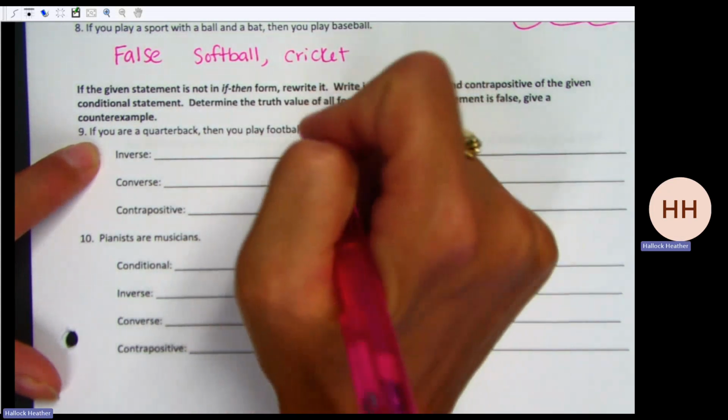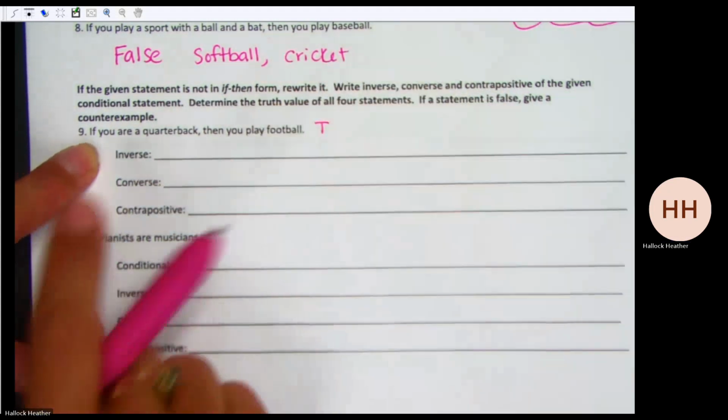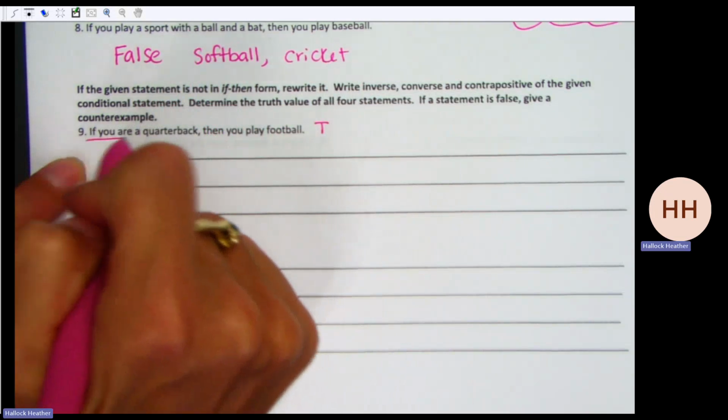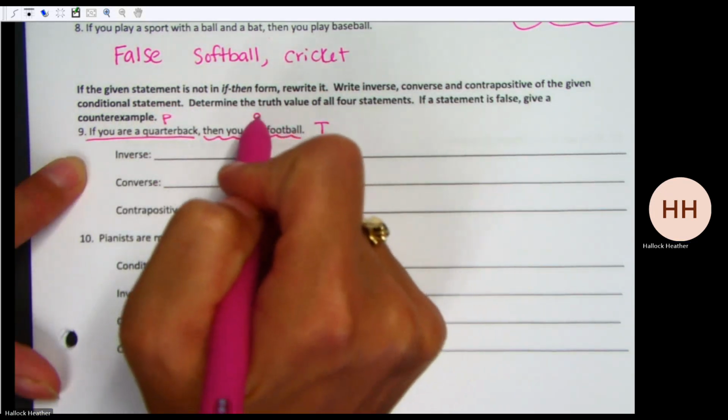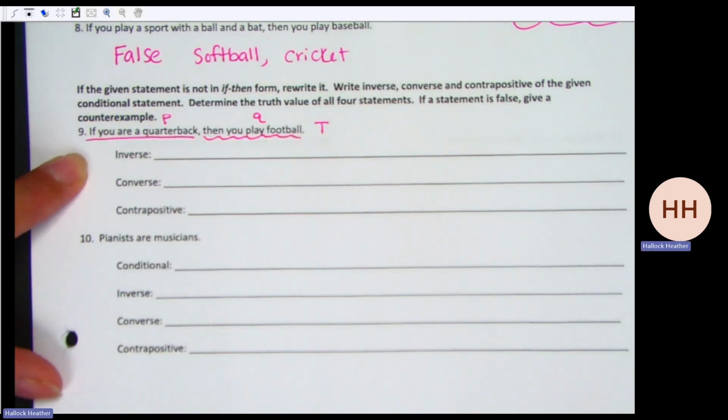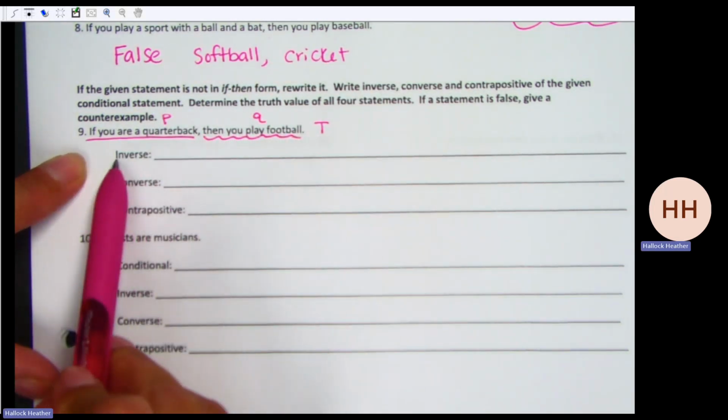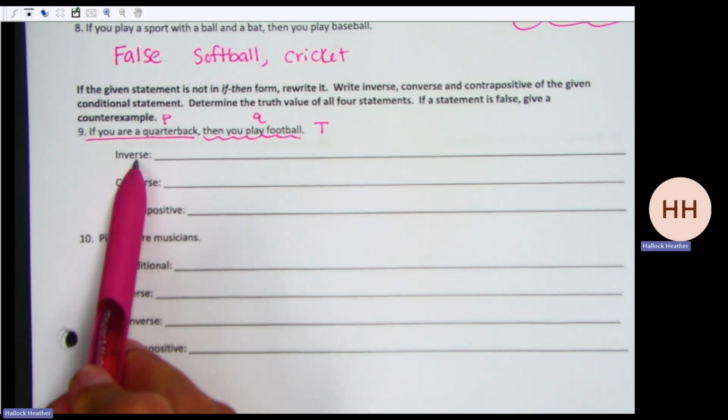It is true. If you're a quarterback, then you play football. That's true. This front part is P. The back part is Q. Now what we're going to do is take our sentence and rearrange it. The inverse, and I made a nice new poster right there.